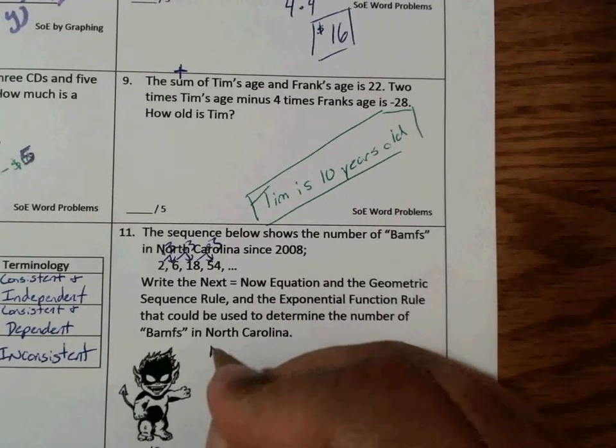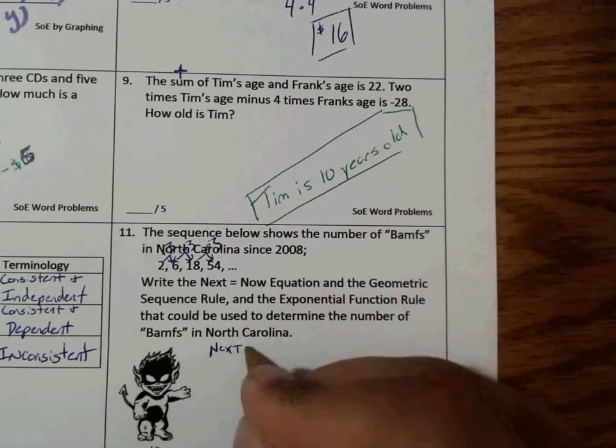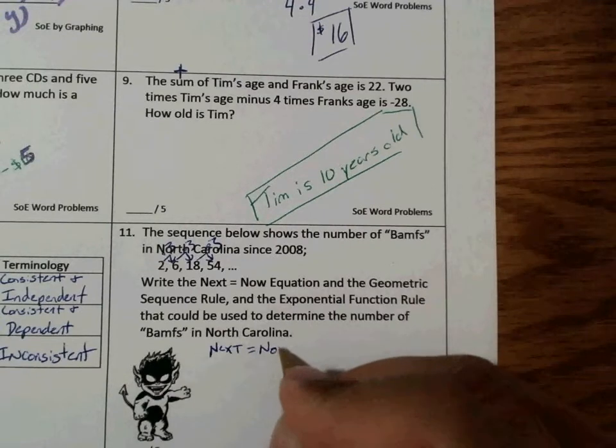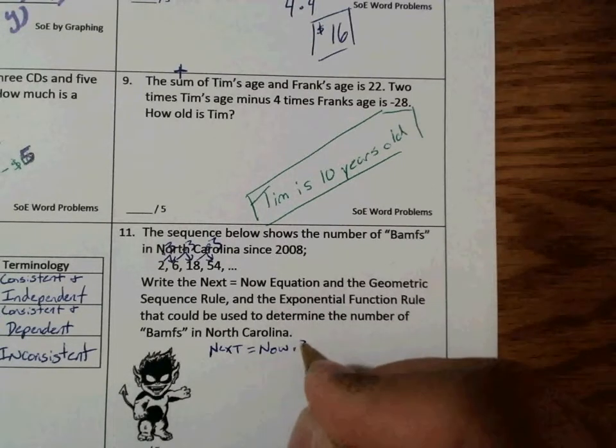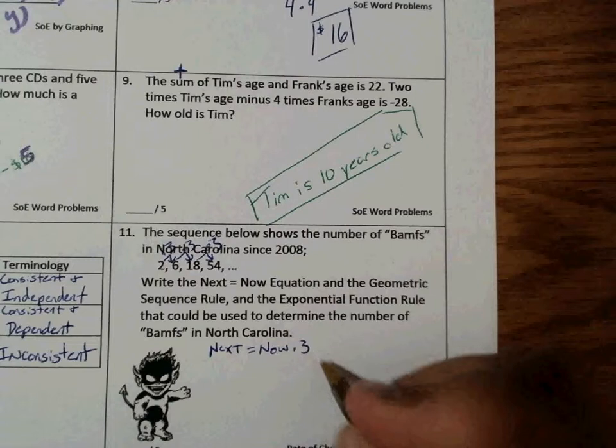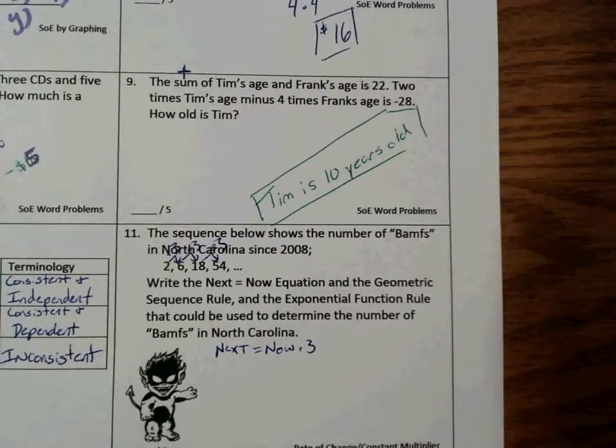And we need to write the next equal now. So that's the easiest one to write. So we have next equals now times 3. And I'm actually going to have to come back to this because I'm about to run out of time. So I'm going to stop here on number 11 and we'll come back to it and we'll continue on from there.